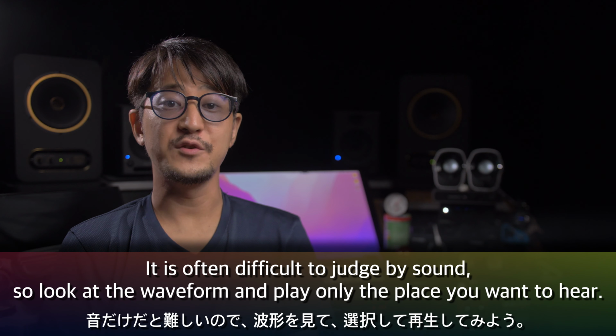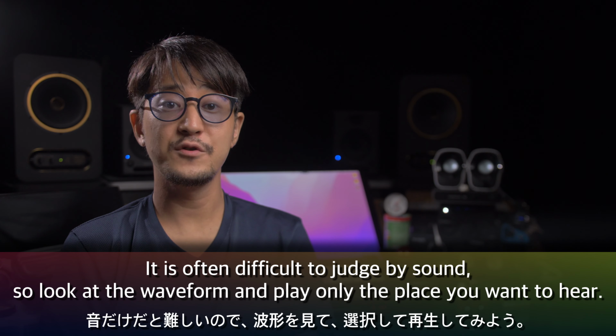It is often difficult to judge by sound, so look at the waveform and play only the place you want to hear.